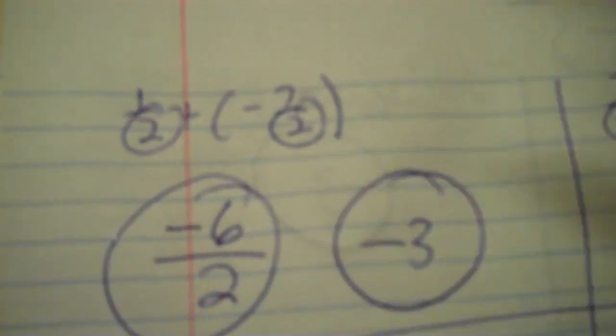Okay, how about this next one? 7/9 plus negative 5 over 12. Now you have a little problem here. These are not the same like they were over here. So what you need to do is go off this side. You need to get common denominators. Put 7 over 9, 5 over 12.